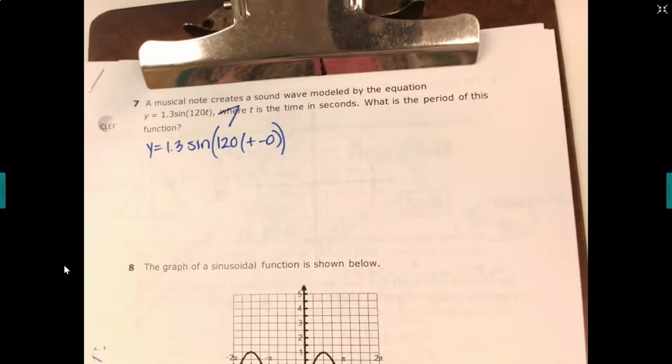That's like an x minus 0, but it's just a t instead. Are these the same? Yes. What's t minus 0 the same as? T. So they're not putting these parentheses because t is not moved. The only number on the inside is the 120.